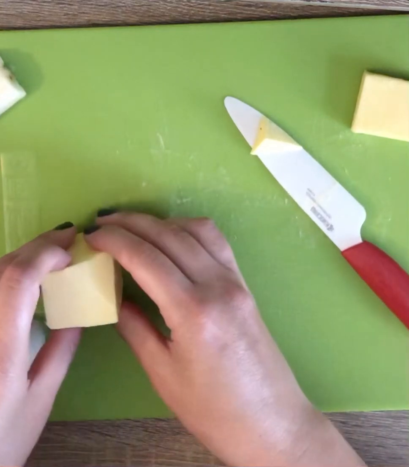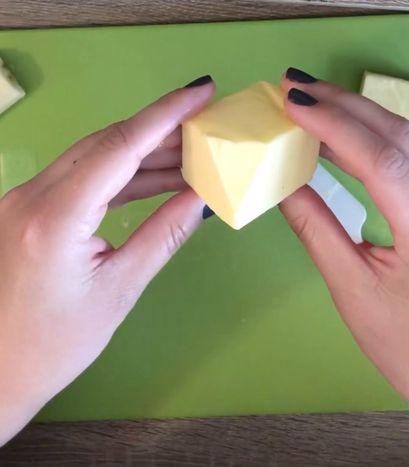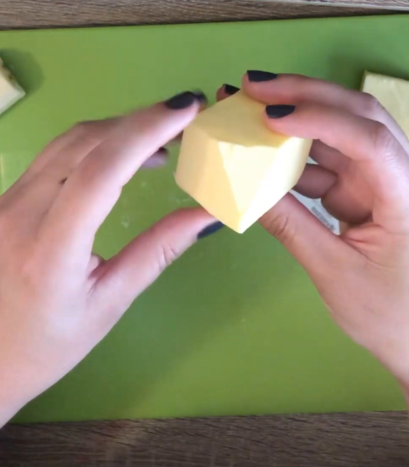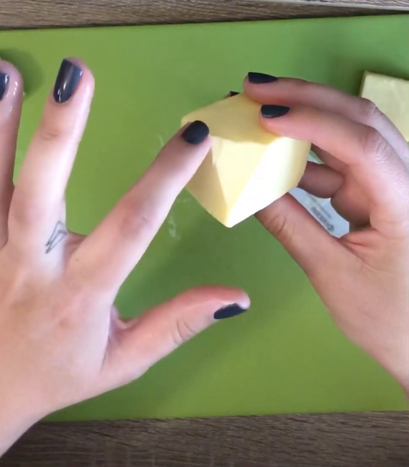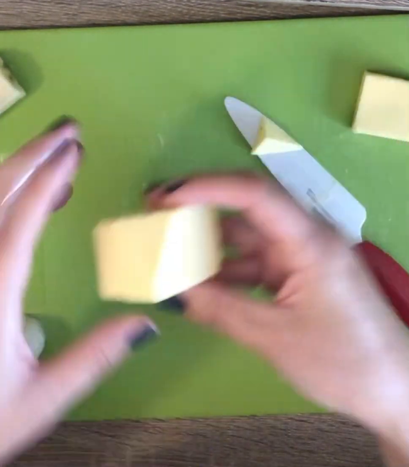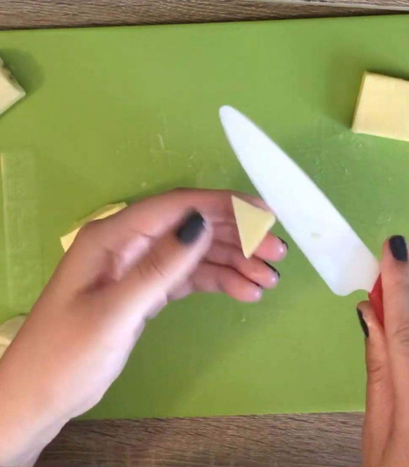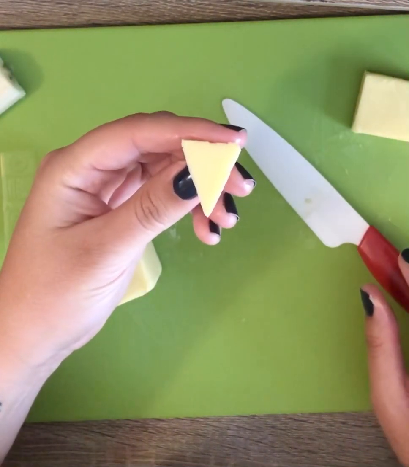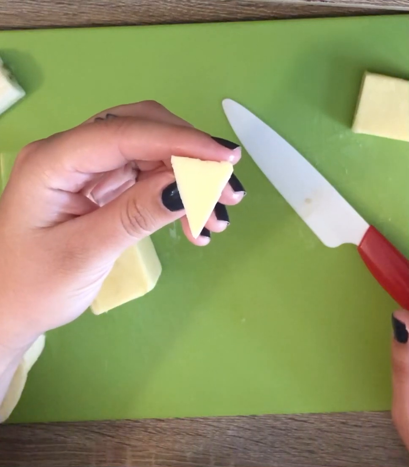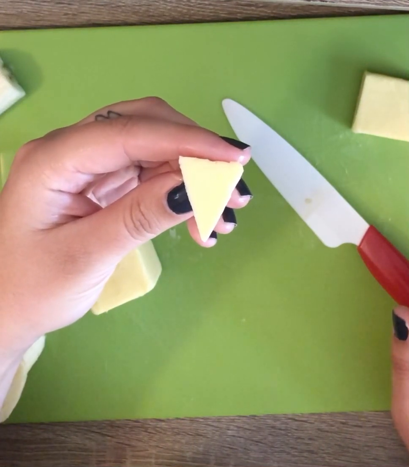Okay, when I cut through that corner, I don't know if you can see that very well, it actually creates a triangle. See the 3 sides of that triangular cross section? Maybe easier to see on here, if I can get it off my knife. Yeah, so when I cut through the corner of that rectangle, I get a triangle.